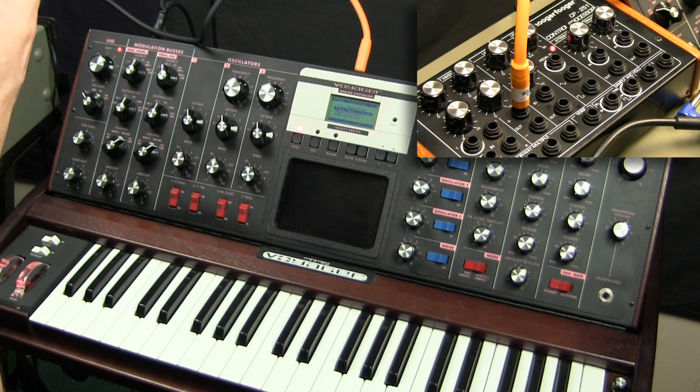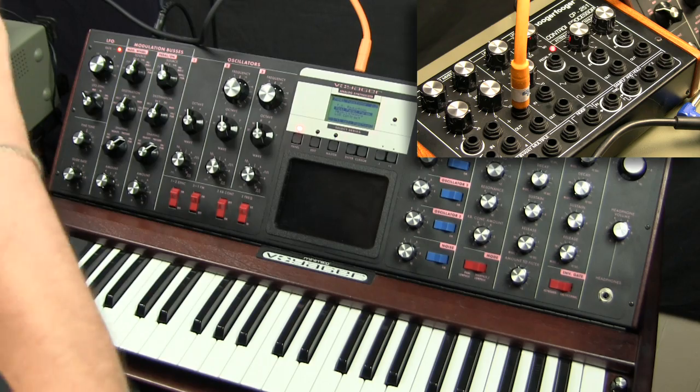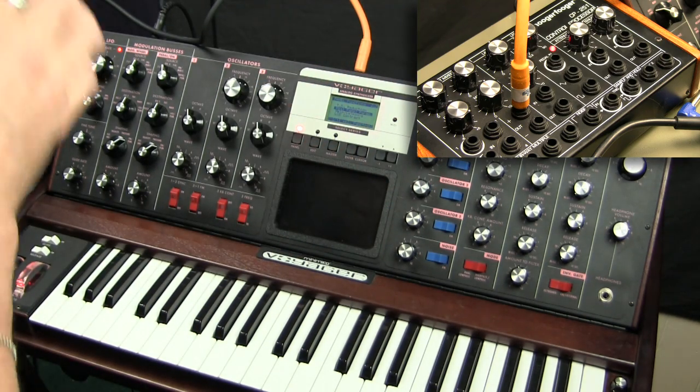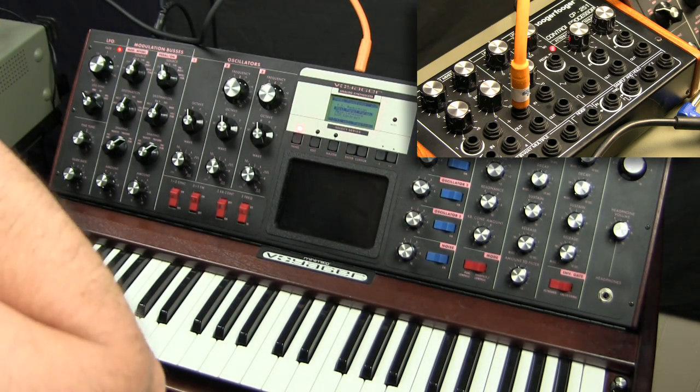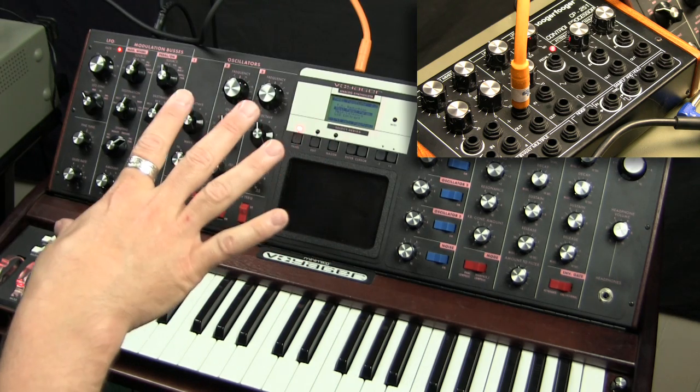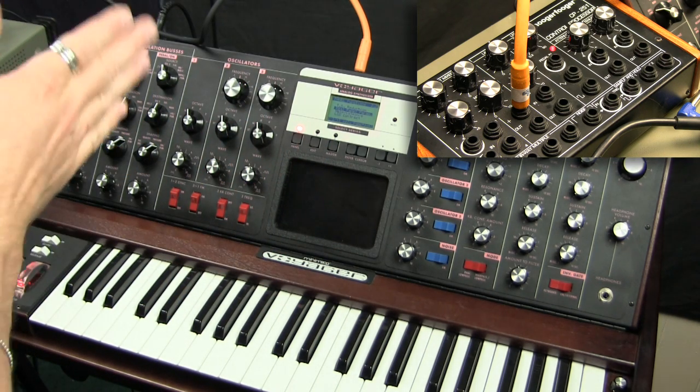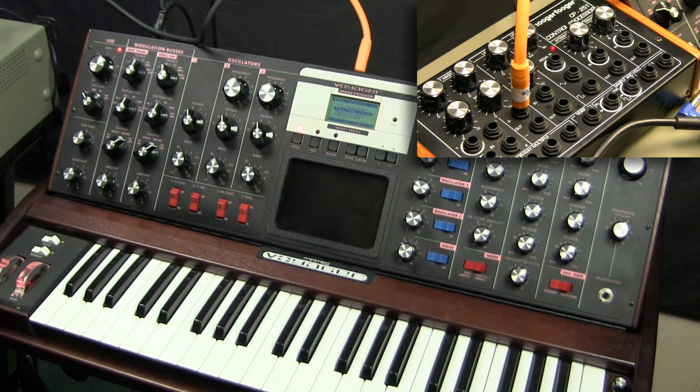Let's take the notion of the oscillator and put it aside. Let's take the notion of the filter and put it aside. Let's even take the notion of the envelope and put it aside. All you're left with in a synthesizer is voltage control.